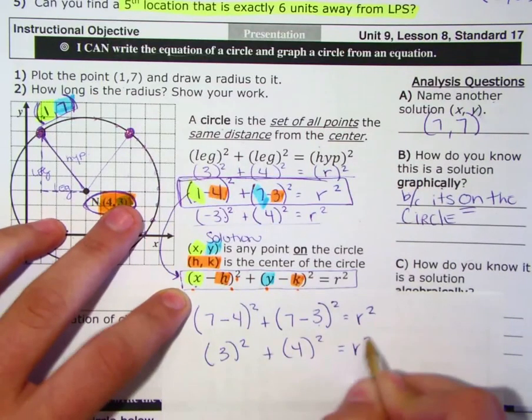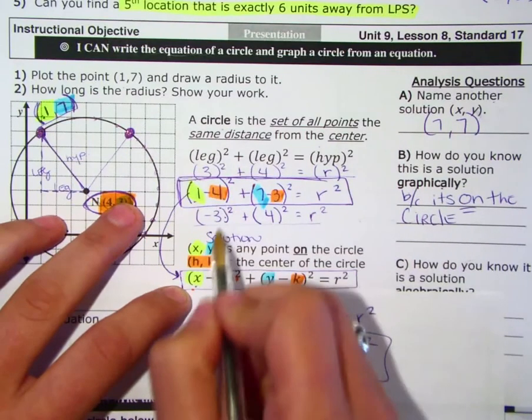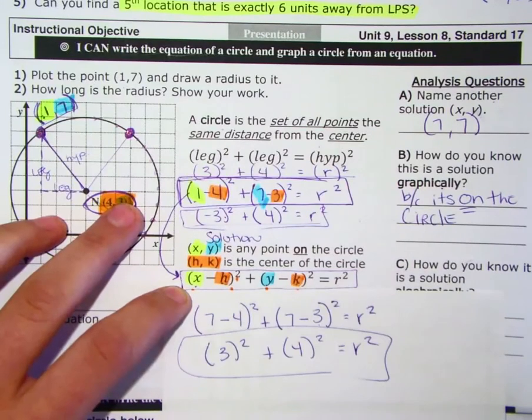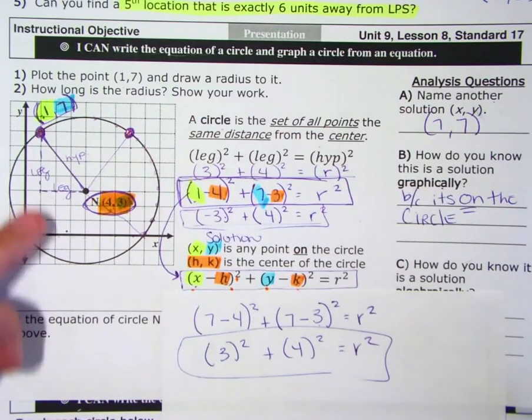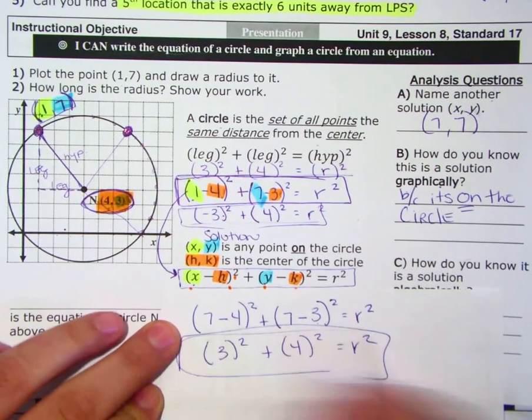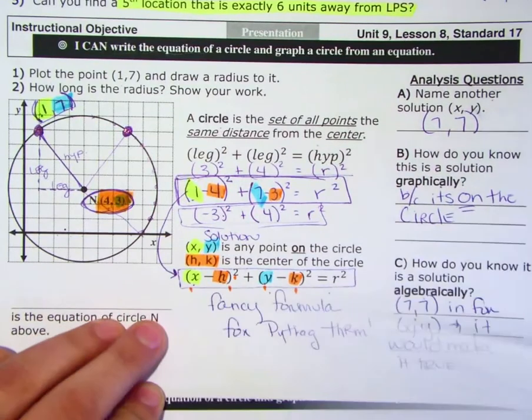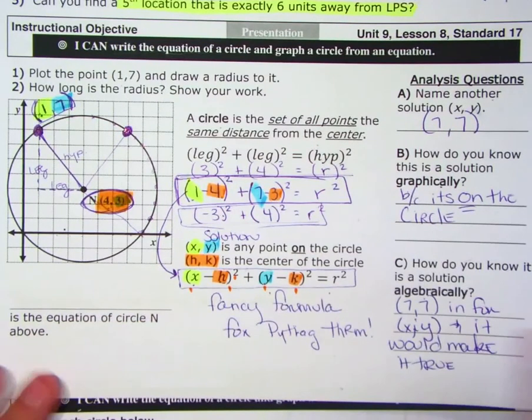And once again, we get the same thing. Any point on this circle will end up doing this. 3 squared plus 4 squared will equal r squared. Okay. Go ahead and watch the next video to see how to actually use the equation.